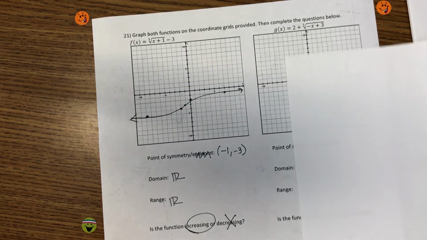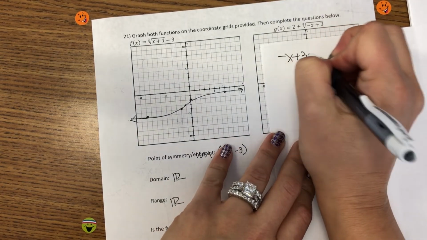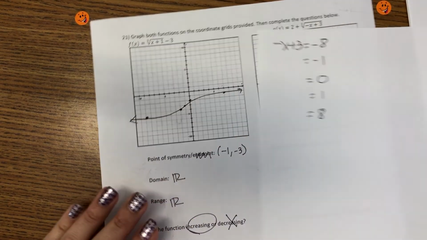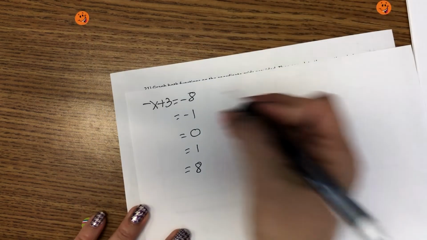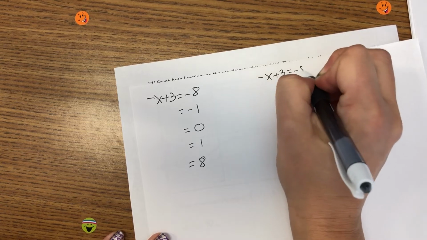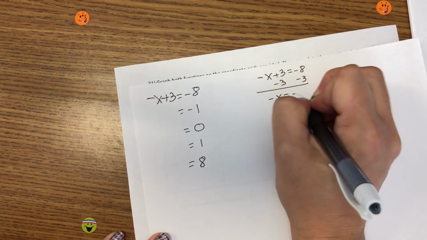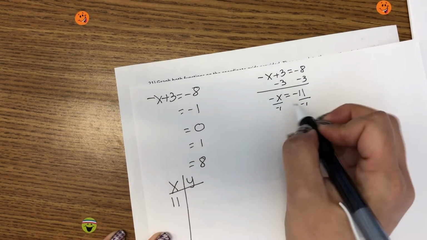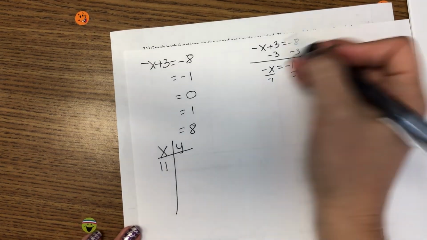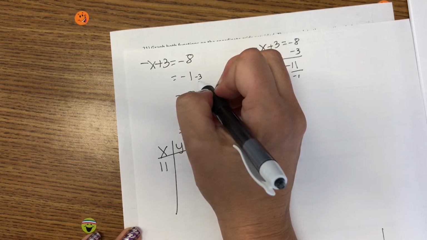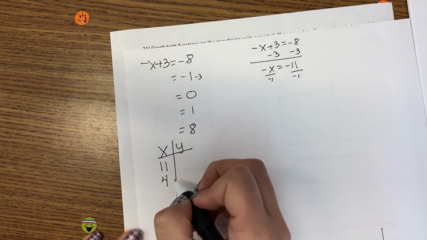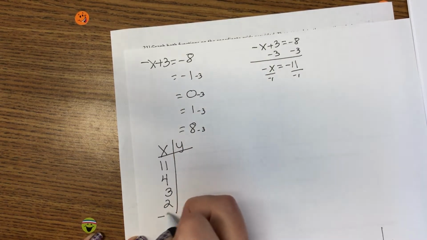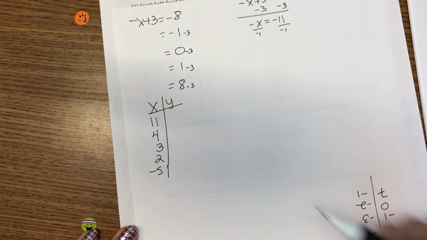All right, let's do that again for G. -8, -1, 0, 1, and 8. Oh, there's a little bit more algebra to solve these. Okay. Give myself some room. I'm going to subtract 3. So I get -x is -11. Divide by -1. So my first value is 11 for my table. So when I subtract 3 over here, I'm going to get -4. But then I have to divide by -1. So my values are here.